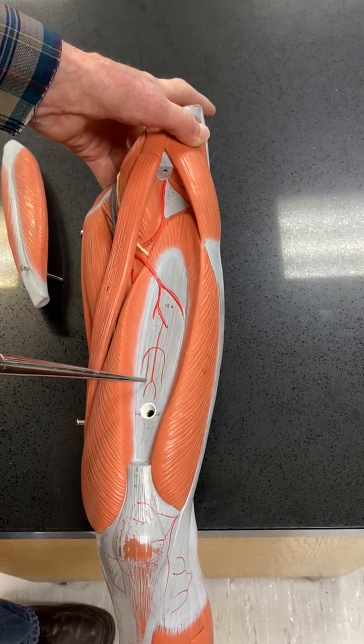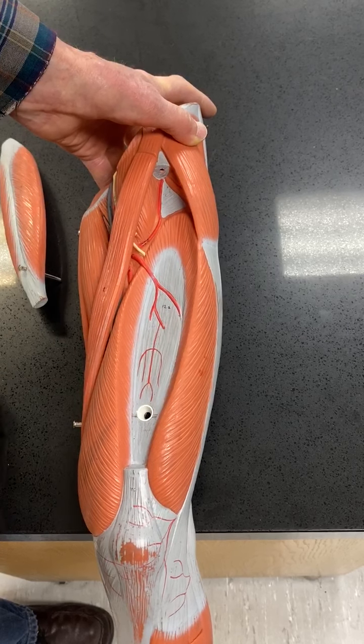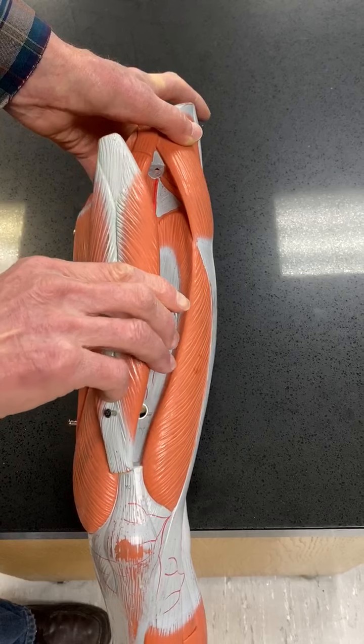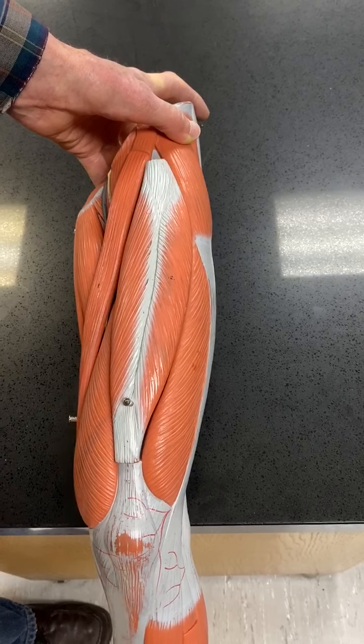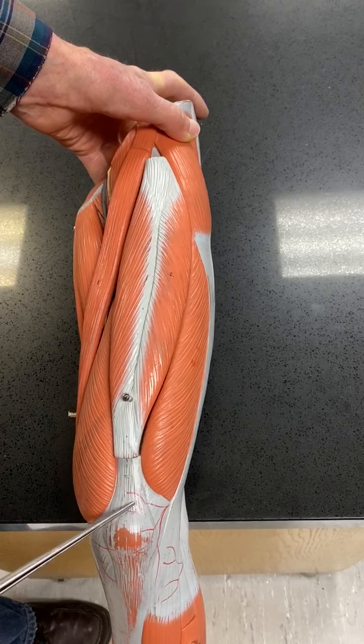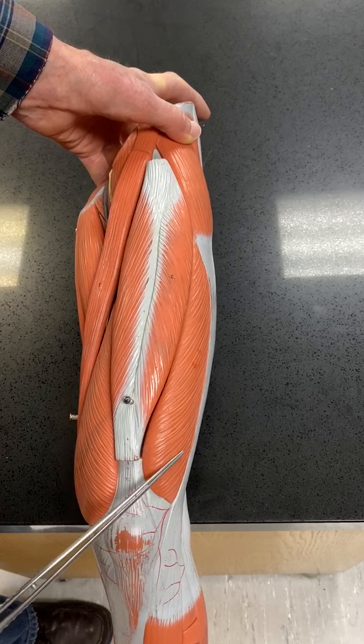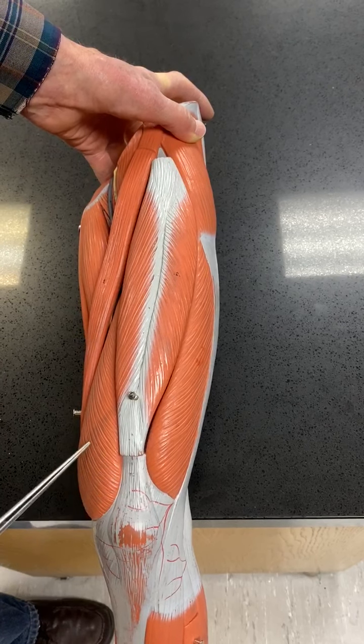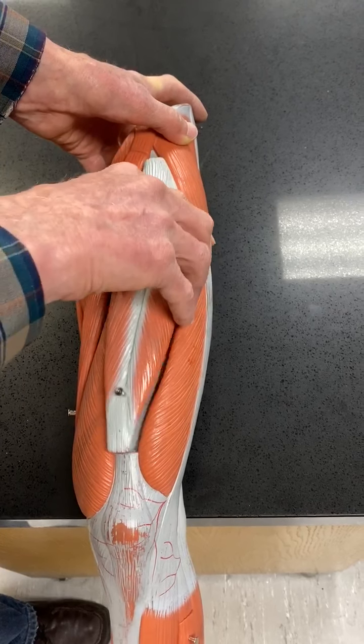What do these four muscles have in common? They have in common that they all insert on the patellar tendon. See how the rectus femoris here inserts directly on the patellar tendon, as does also the vastus lateralis, as does the vastus medialis, as does the vastus intermedius.